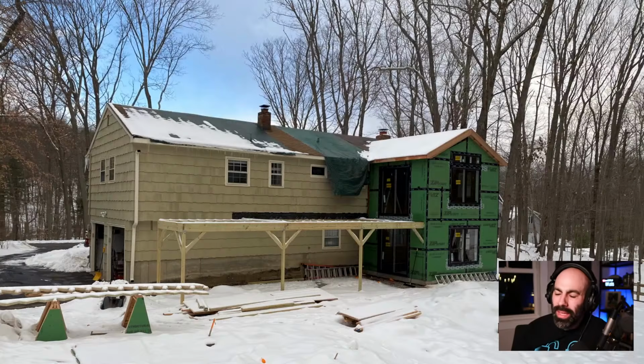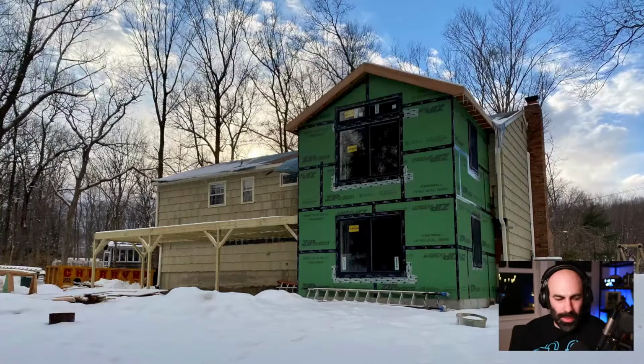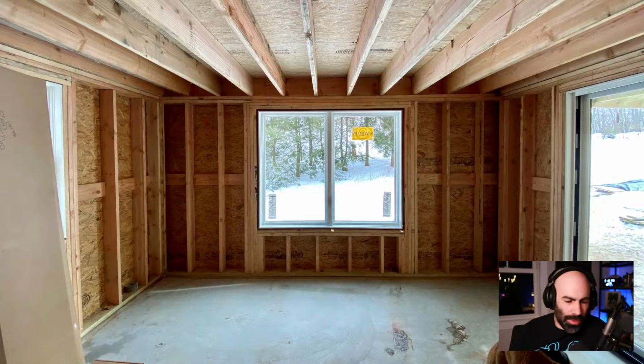But then finally, we're getting towards the end of February, and you can see we've got roof sheathing on, we've got zip wall on, we've got windows in, we've got taped. Here's another picture of the other side, and finally we're getting there. We're looking good, and probably the most exciting thing was starting to see the rooms actually coming together.